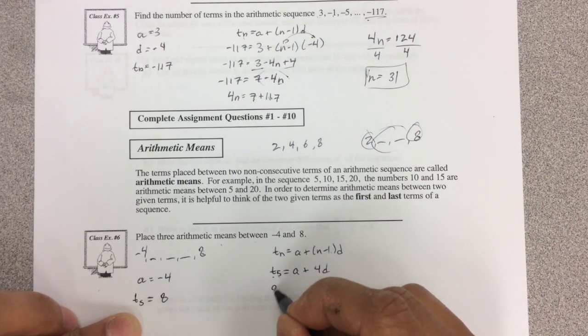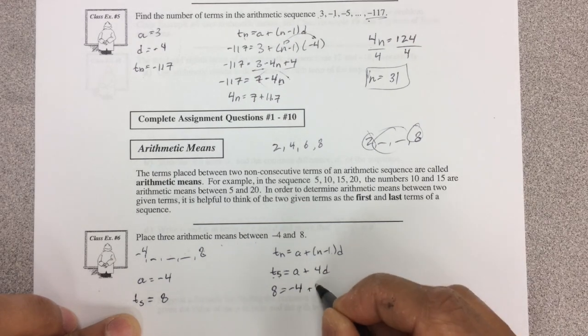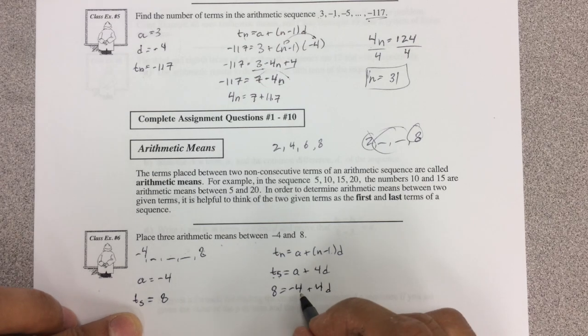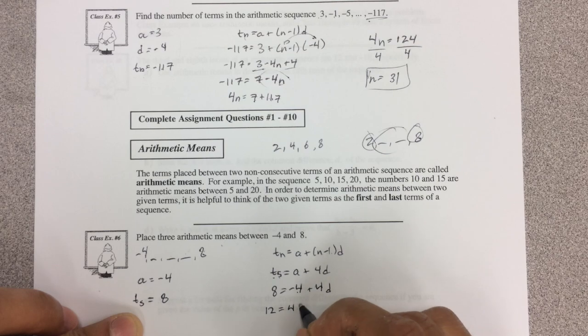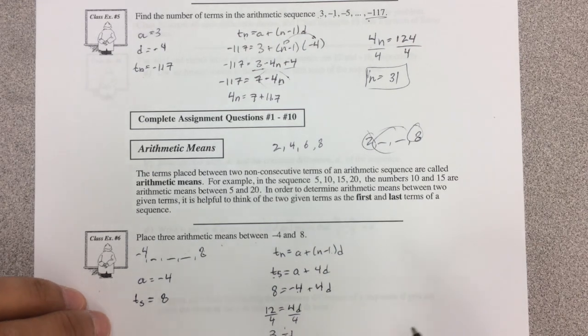So t5 was equal to 8. a was equal to negative 4, plus 4d. Now I need to combine my like terms. Bring the negative 4 to the other side gives me 12 is equal to 4d. And divide both sides by 4. My value of d gives me 3. So that's my difference.